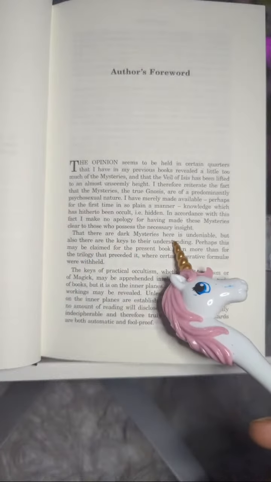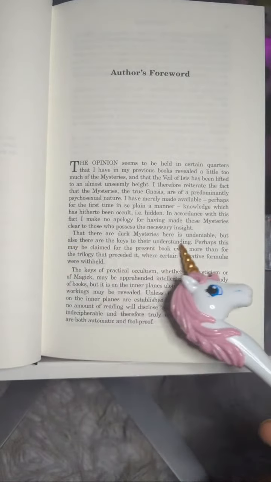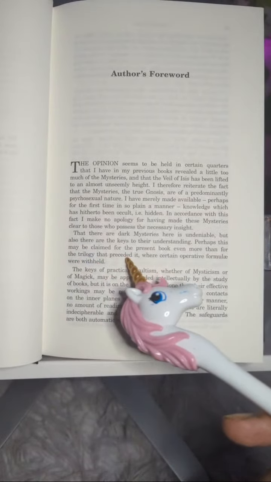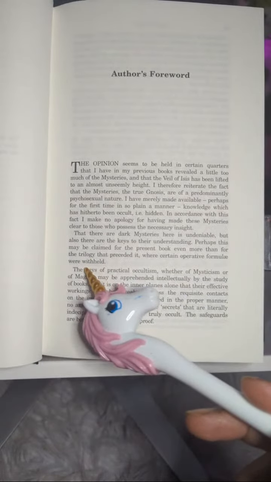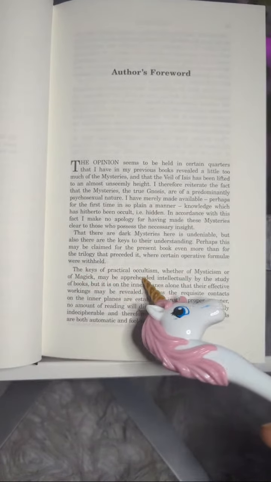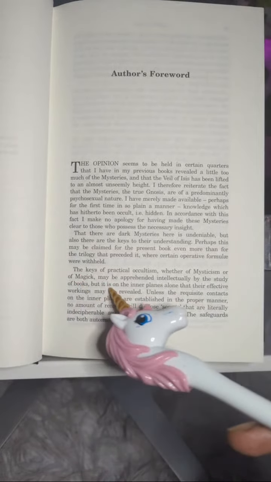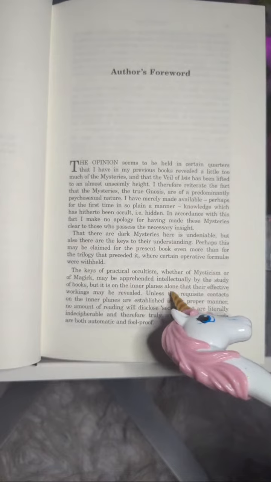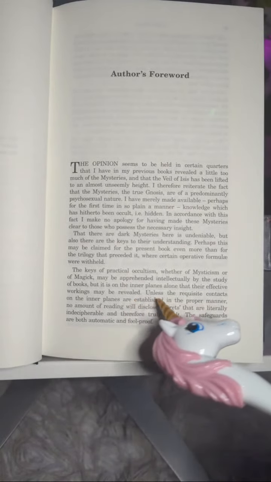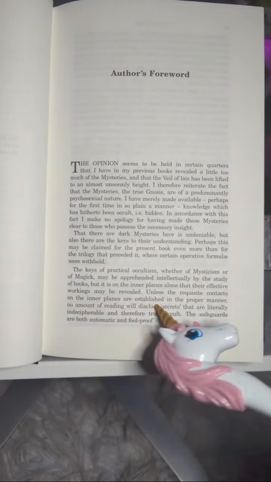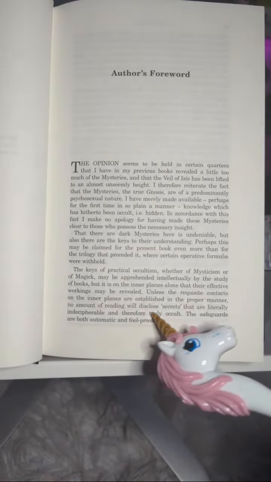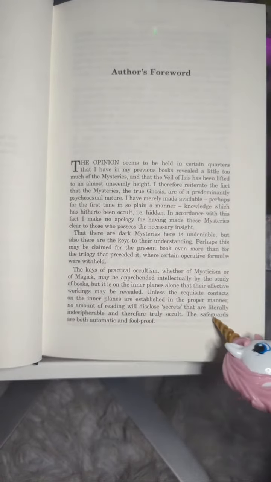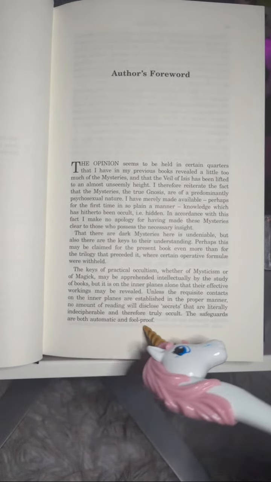That there are dark mysteries here is undeniable, but also there are the keys to their understanding. Perhaps this may be claimed for the present book even more than for the trilogy that preceded it, where certain operative formulae were withheld. The keys of practical occultism, whether of mysticism or of magic, may be apprehended intellectually by the study of books, but it is on the inner planes alone that their effective workings may be revealed. Unless the requisite contacts on the inner planes are established in the proper manner, no amount of reading will disclose secrets that are literally indecipherable and therefore truly occult. The safeguards are both automatic and foolproof.